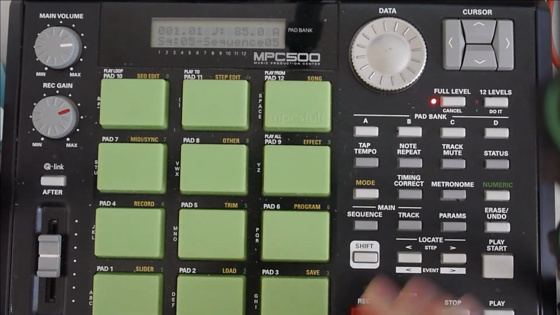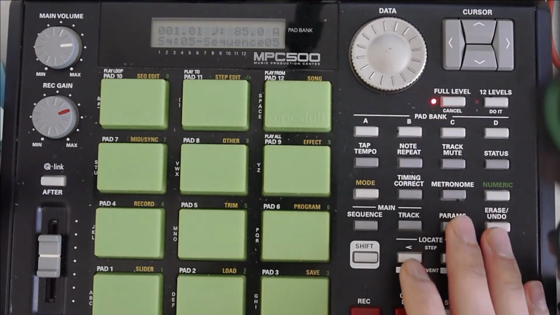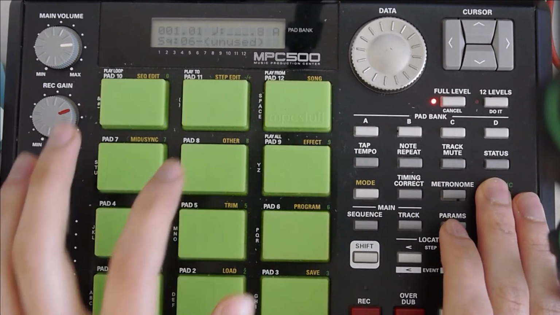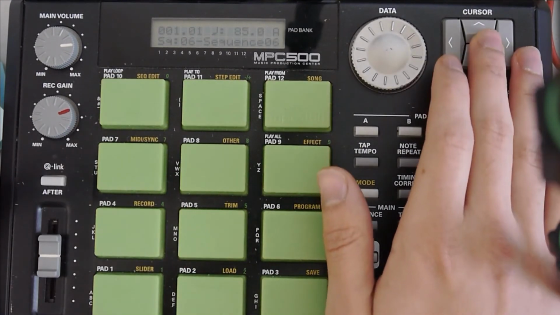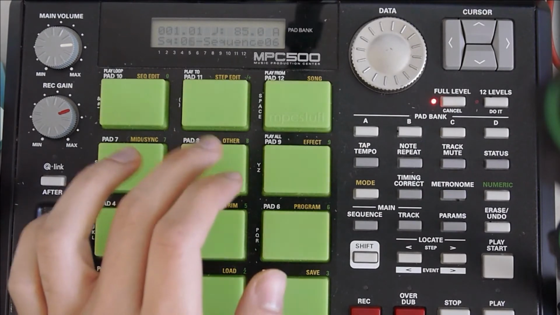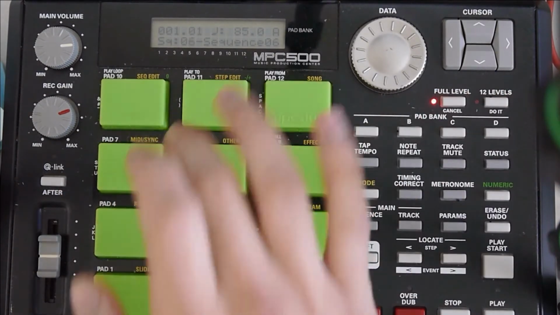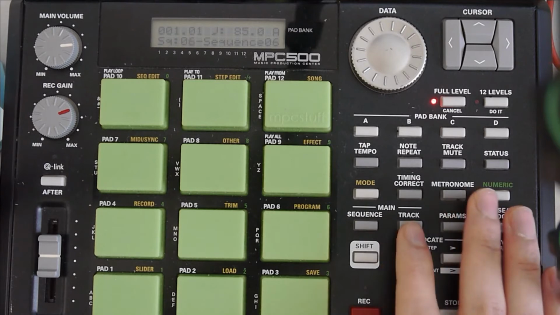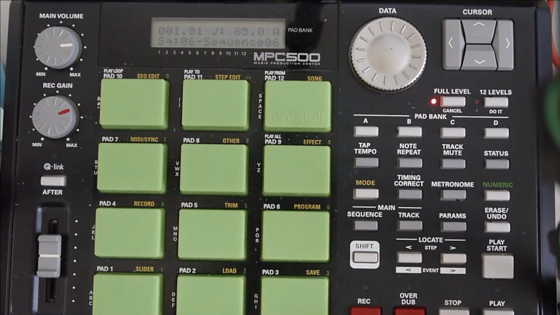It's just a variation of that bar, and let me just put like a bridge or something to split up the sequences. So on sequence 6, I'll go 850. On sequence 6, what I'll put is this sample. So yeah, we'll see how that sounds.